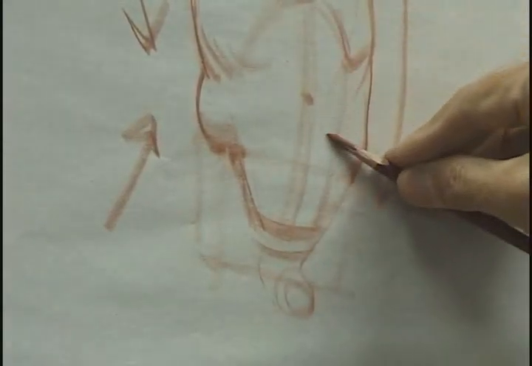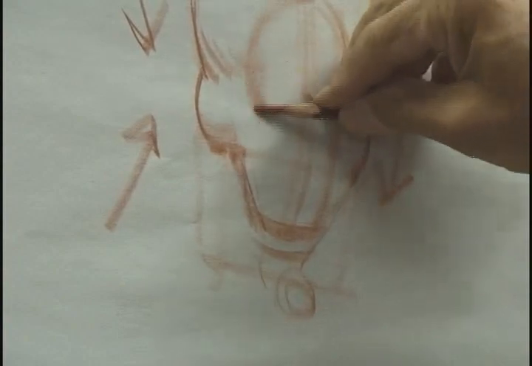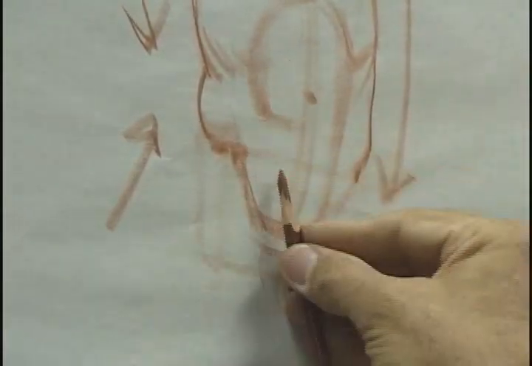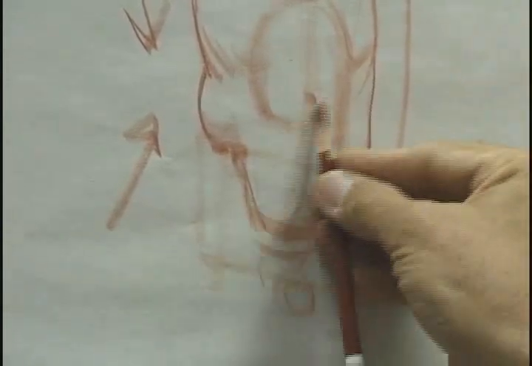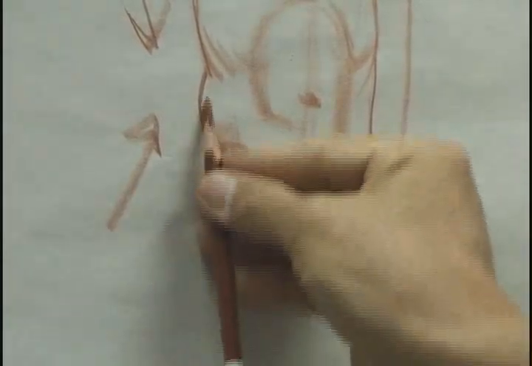Stomach muscles pull down, and even here now, we're starting to see the compression being caused by the pose itself.